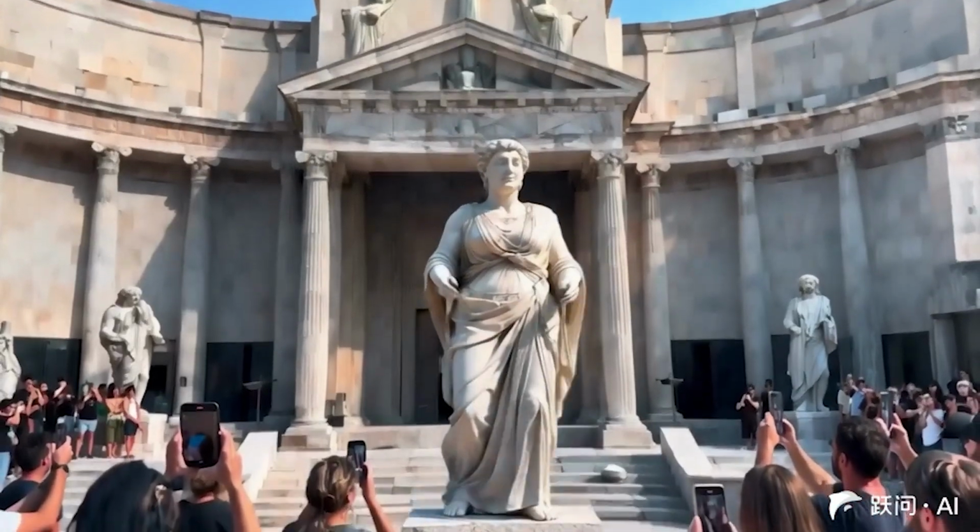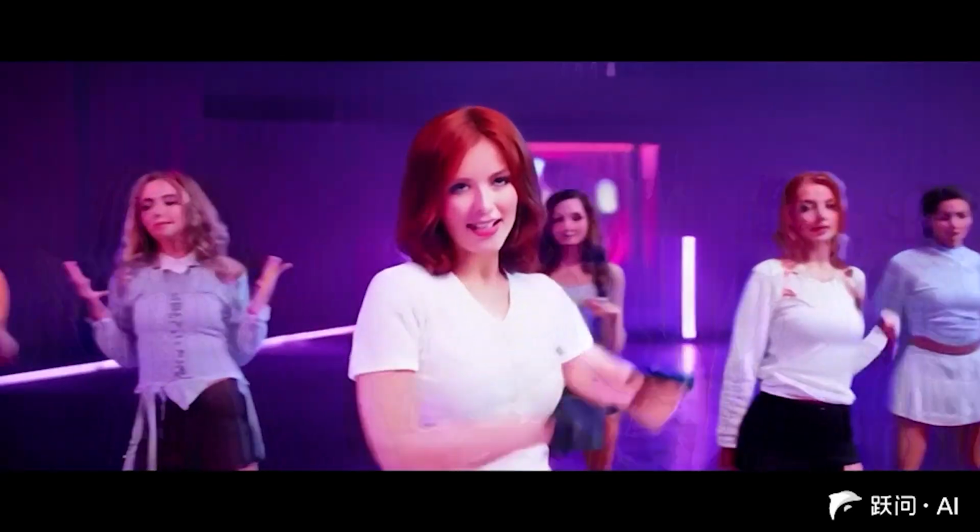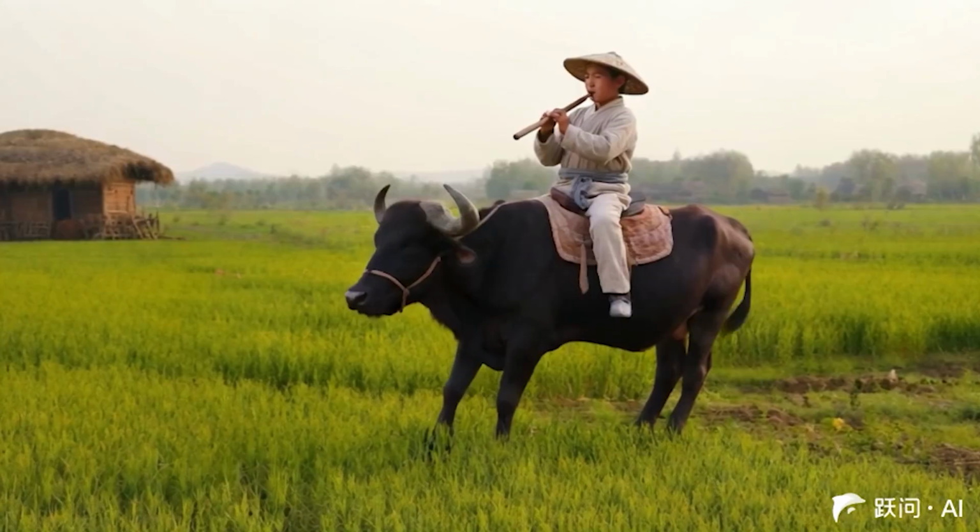First up, we have a new free and open source video model called Step Video. This can generate very realistic, consistent, and high fidelity videos. So here are some examples.